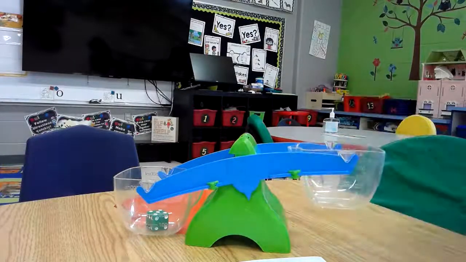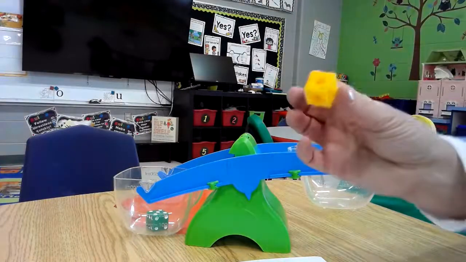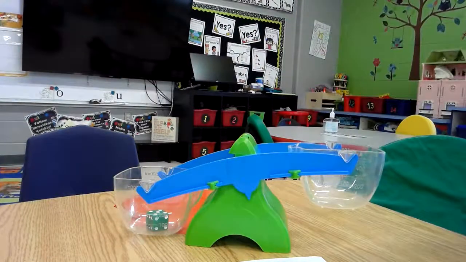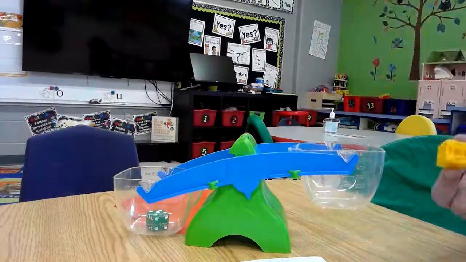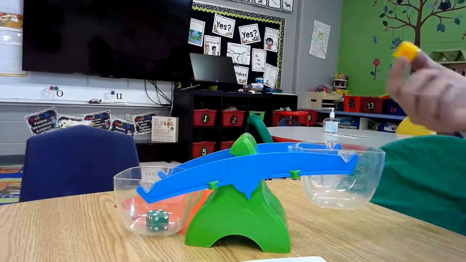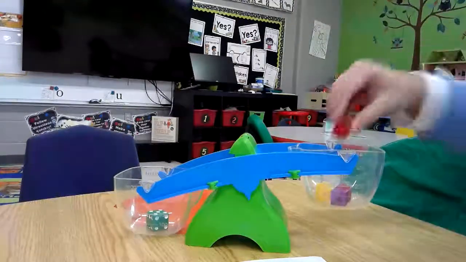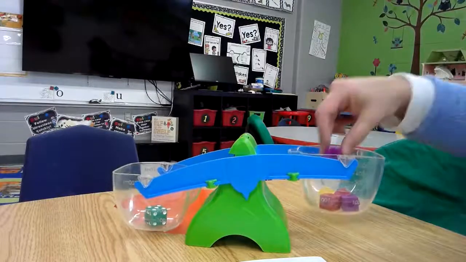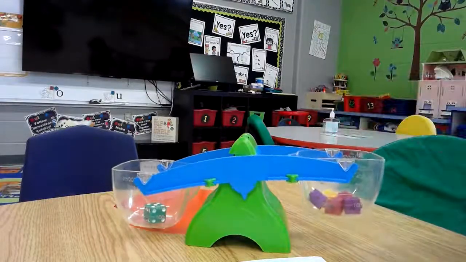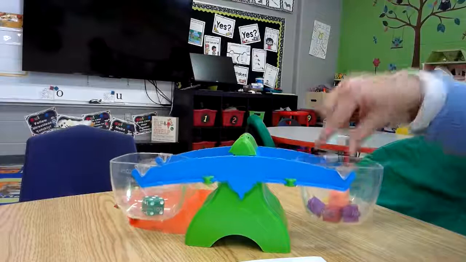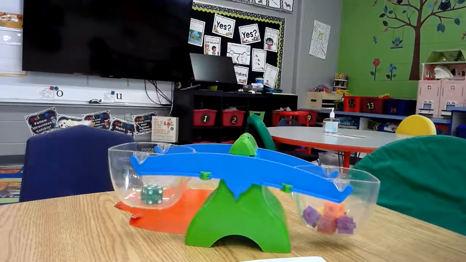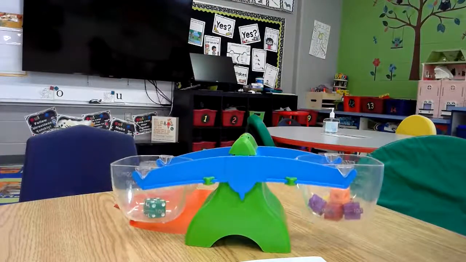So how many linking cubes do you think our dice weighs, okay? I think it's just going to be 1, 2, 3. Let's try. 1, count with me. 2, 3, 4, 5. Oh, we're getting close. 6. It looks like it's 6.